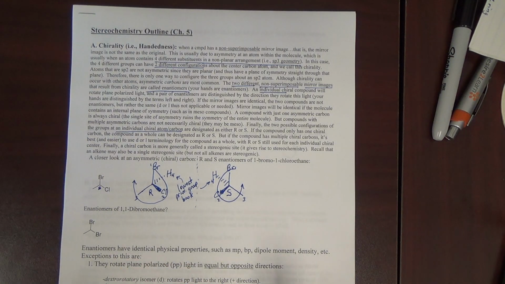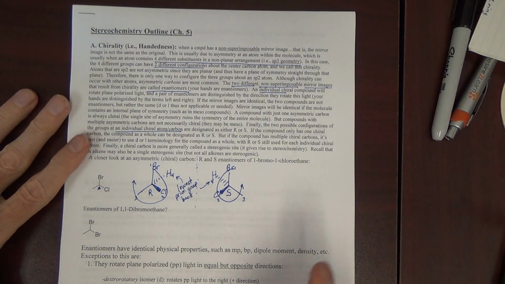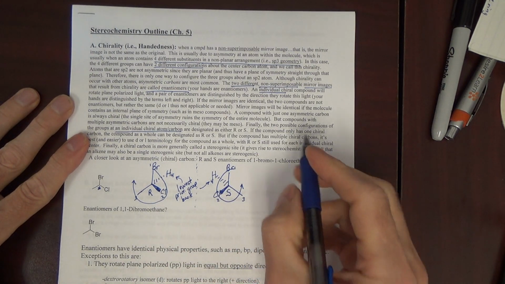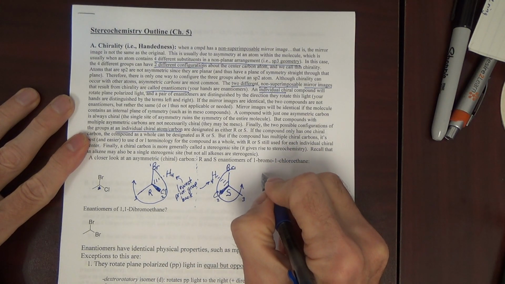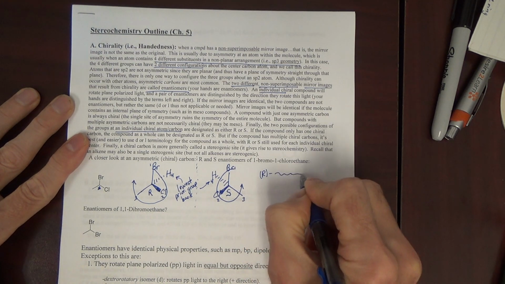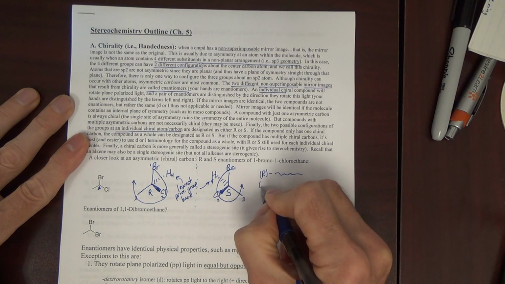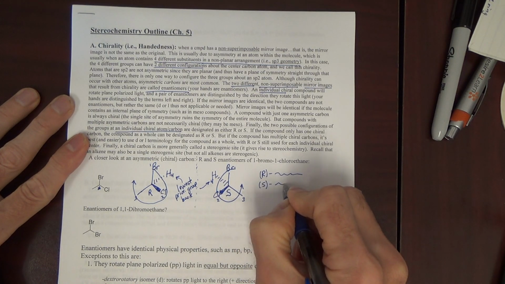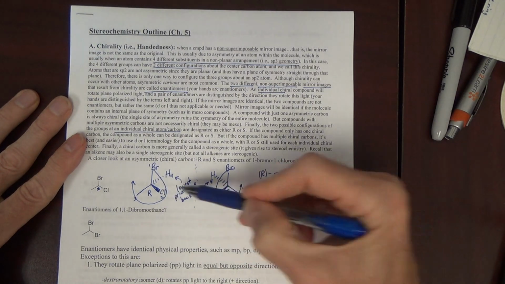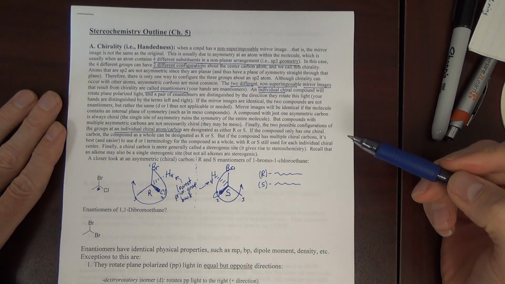And so both of these compounds are 1-bromo, 1-chloroethane. But one of these is R, and that's typically in parentheses, then the name. The other is S, and then the name. We have a stereochemical descriptor to distinguish between the two stereoisomers.